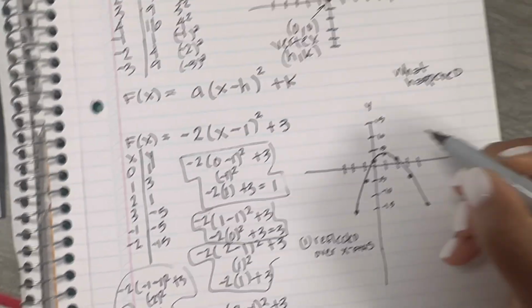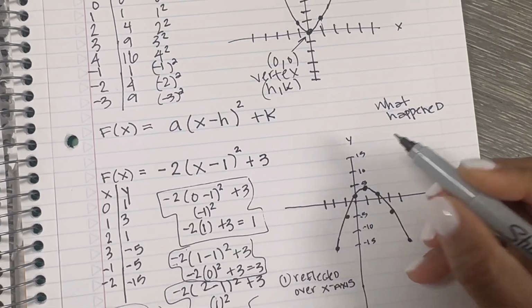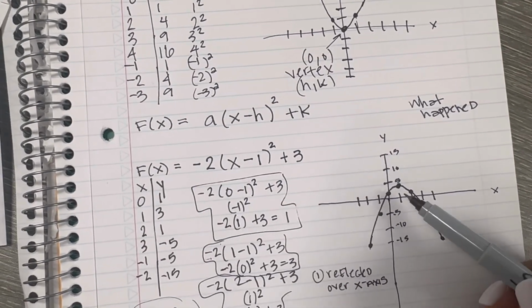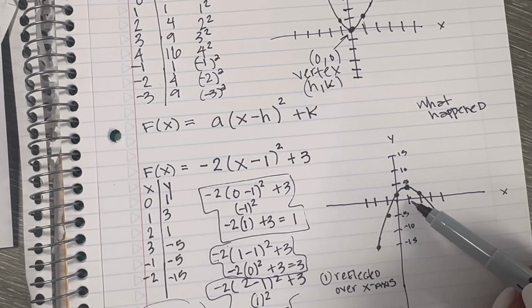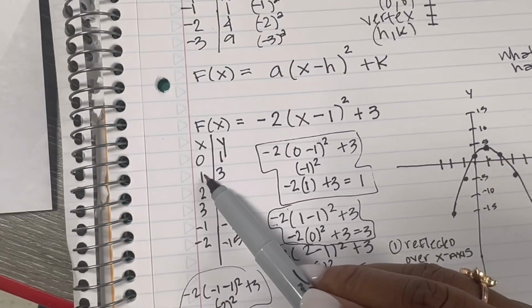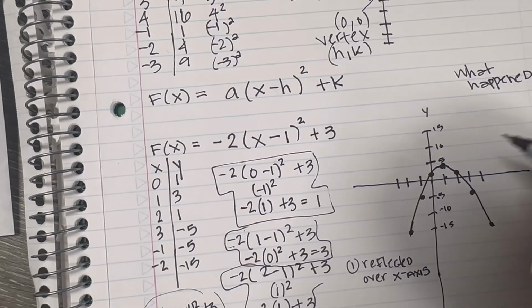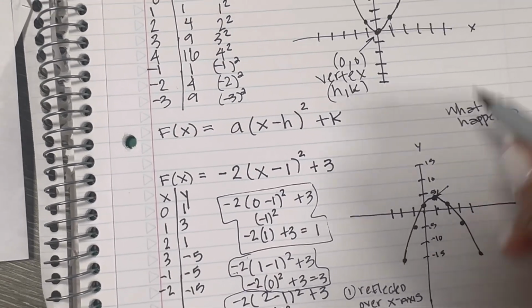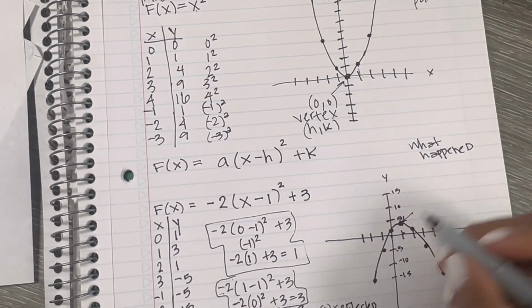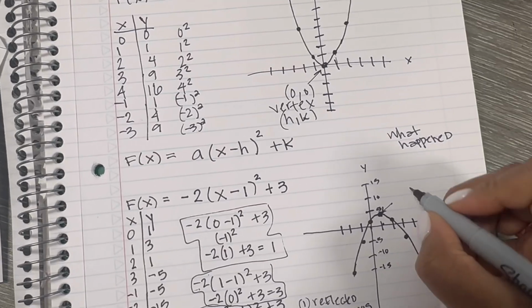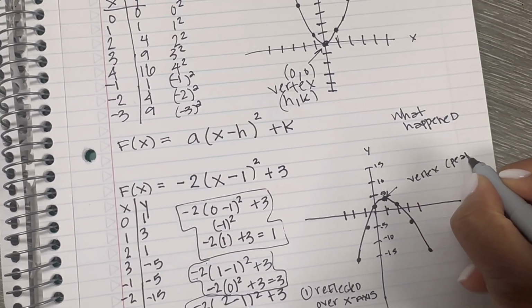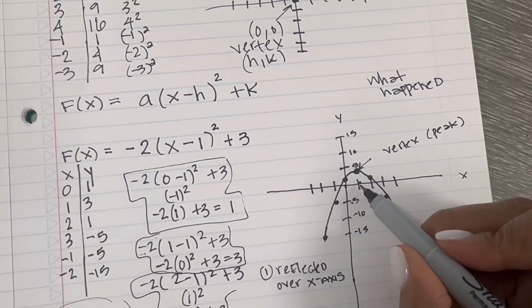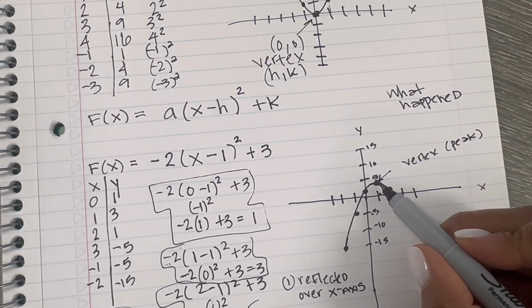What else happened? Let's look at our vertex. What is the vertex for this equation? 1, 3, right? The vertex is the highest or lowest point of any object. Highest, the peak vertex. Peak, right? 1, 3.